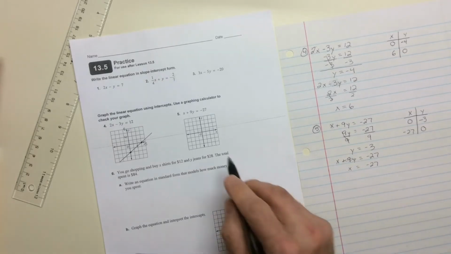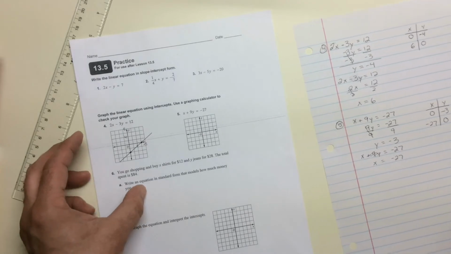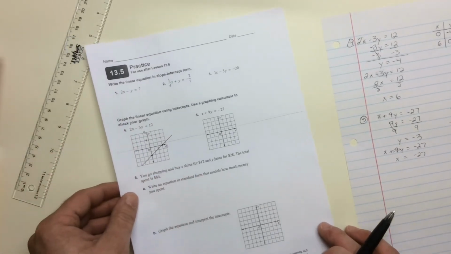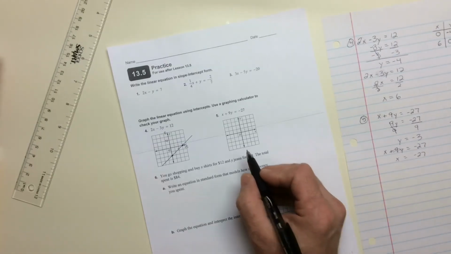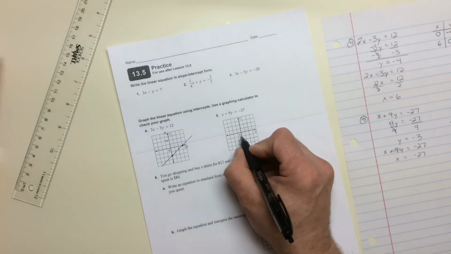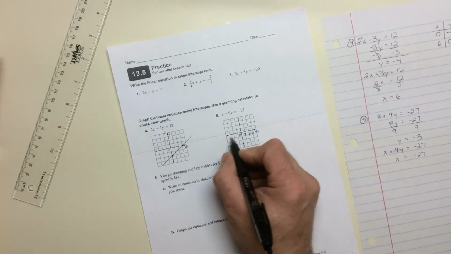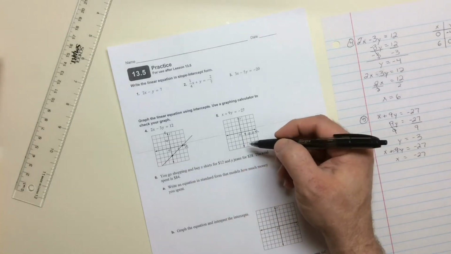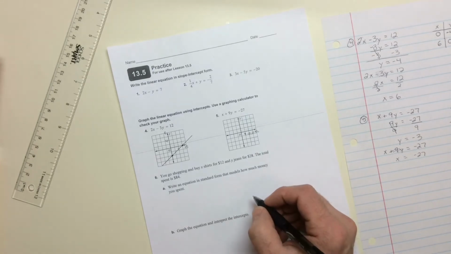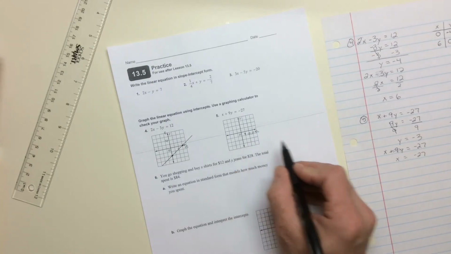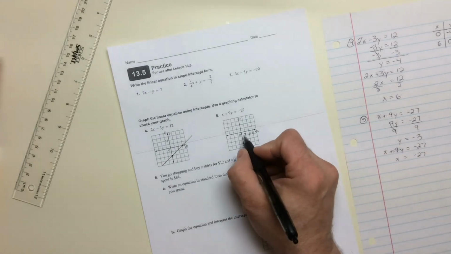It was easy to solve, but it's not easy to graph because it's hard to get a negative 27 on your graph. So now we've really got to play with these. We'll go by 9s down here. So this is 9, 18, 27, 36 on our x-axis. And we'll still just go by 1s on our y-axis. So when x is 0, y is negative 3.